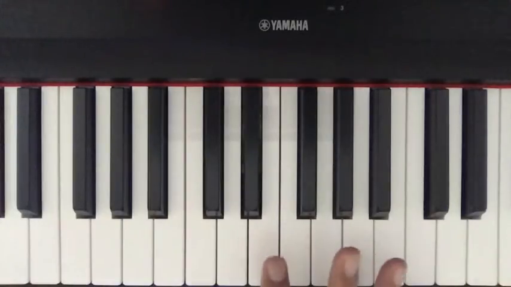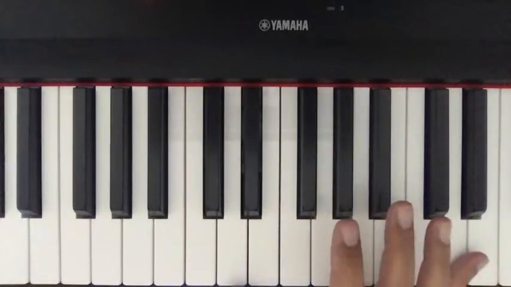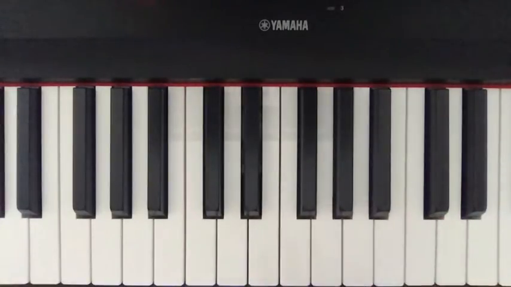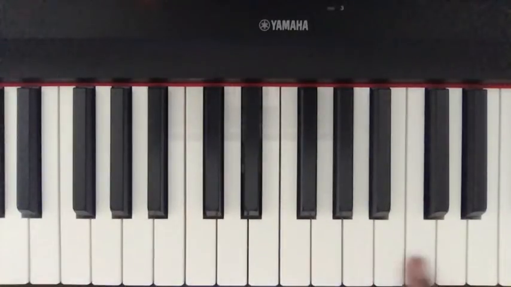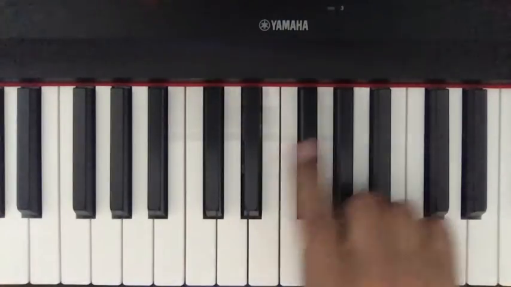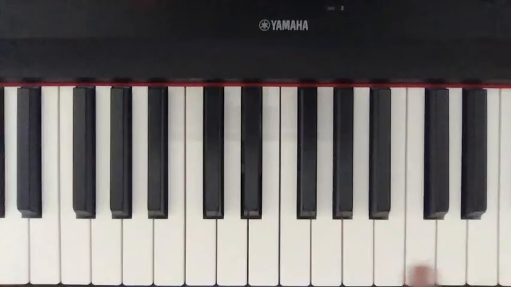If we want to see the difference between different modes, we have to play Brother Jacob on the white keys, but starting from another note. If I start from here, without changing anything, just using the white keys, it will not be Brother Jacob in D major, but Brother Jacob in D something else.